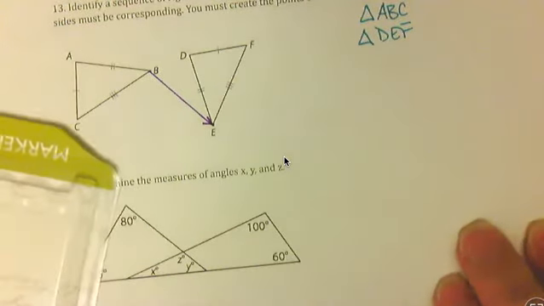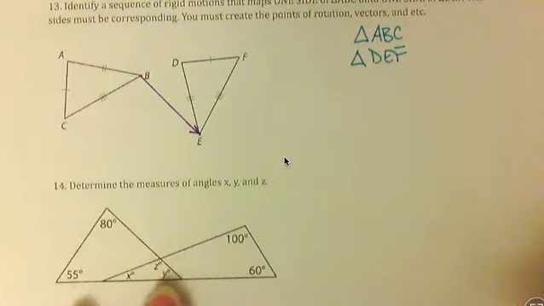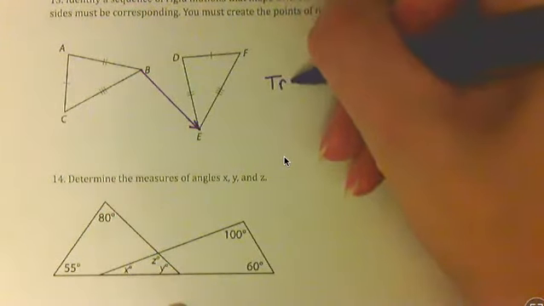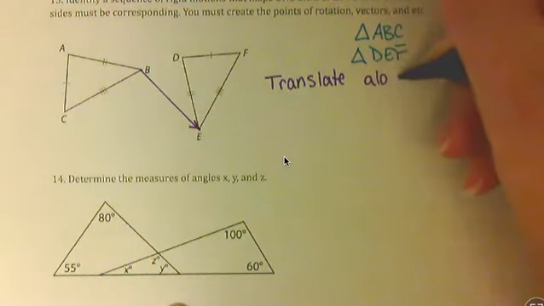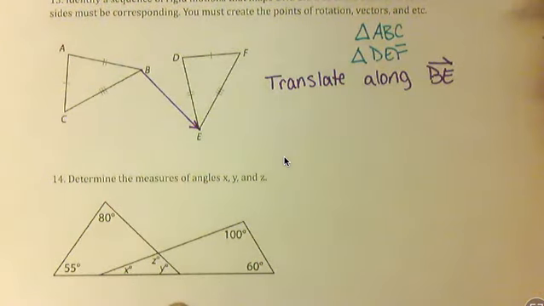So the first rigid motion, again, those are transformations that don't change size or shape. We can translate along B, E. We drew this vector. This little symbol means vector. So we created this.